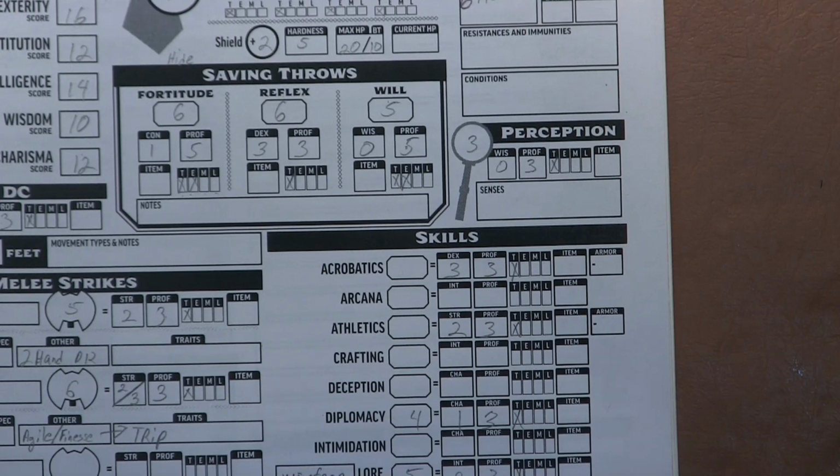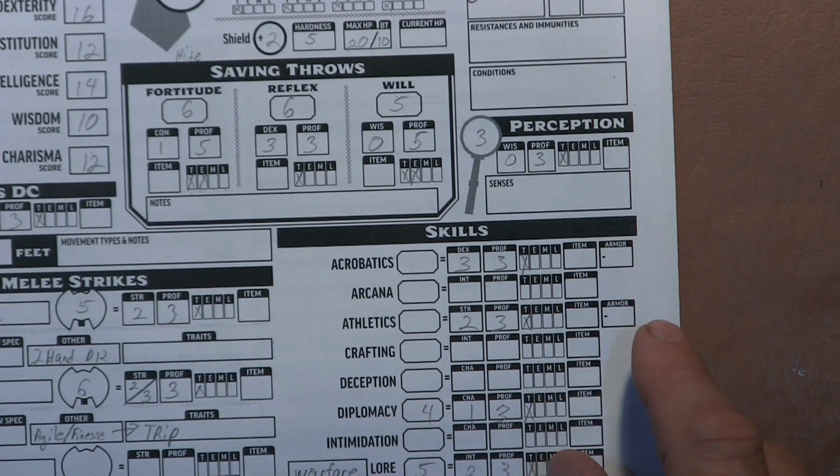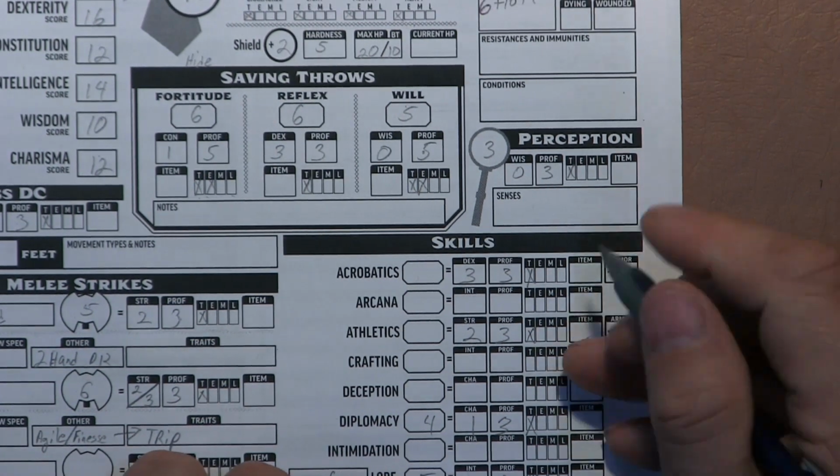What did we miss? We missed the armor. So real quick, let's go back to our armor section and find out what the armor penalty is on hide armor. I believe it's 2. The check penalty is 2.